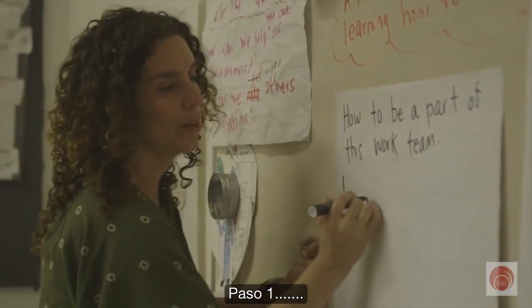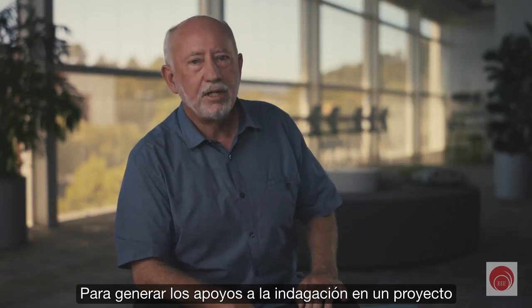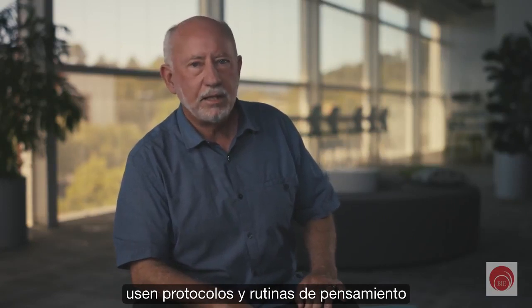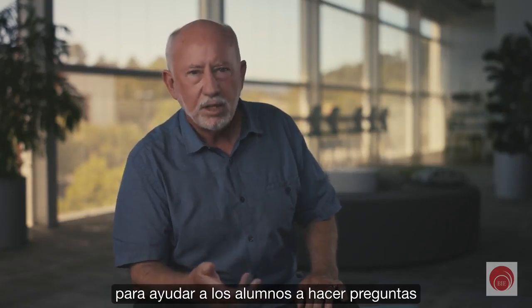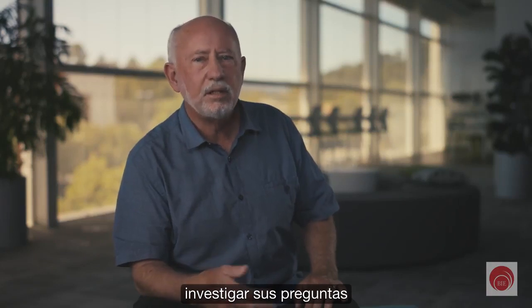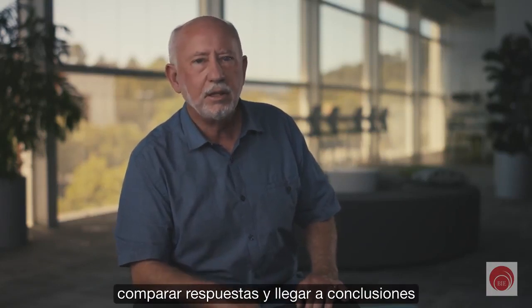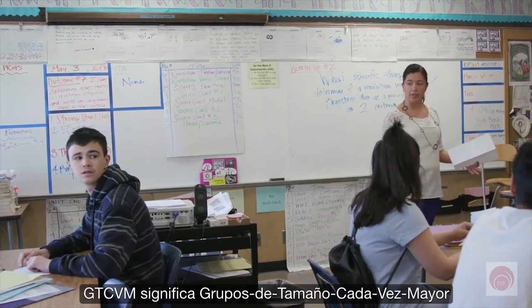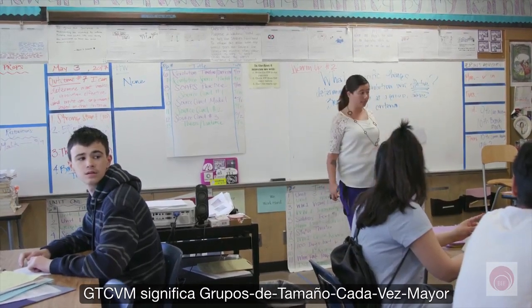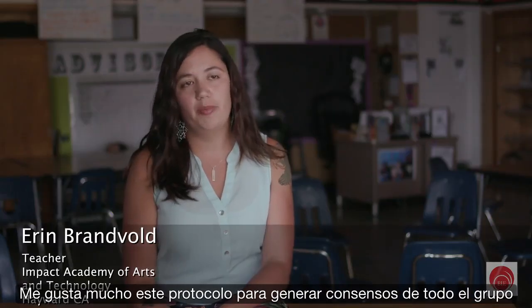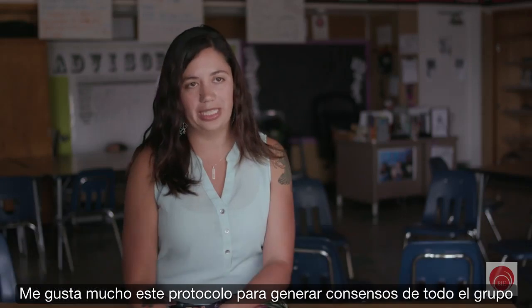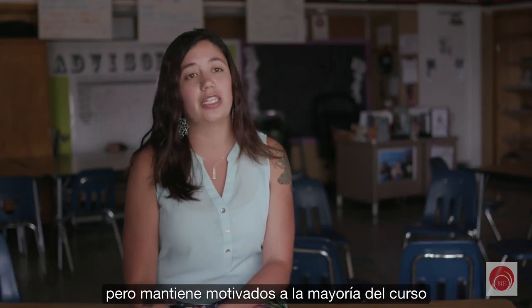Step 1. To scaffold inquiry in a project, use protocols and thinking routines to help students learn how to ask questions, investigate their questions, compare answers, and arrive at conclusions. GOIL stands for Groups of Increasingly Larger Size. I really like that protocol because it allows for whole group consensus, but it keeps most of the class really engaged.